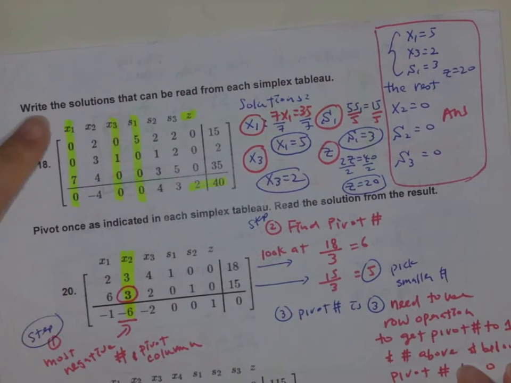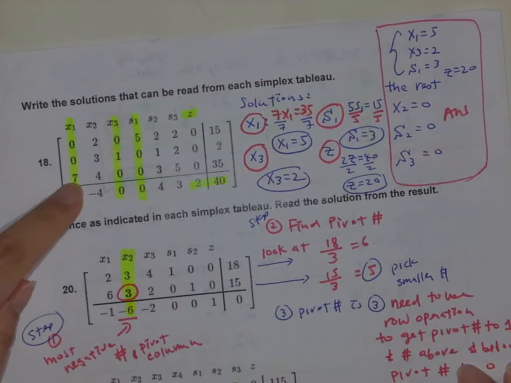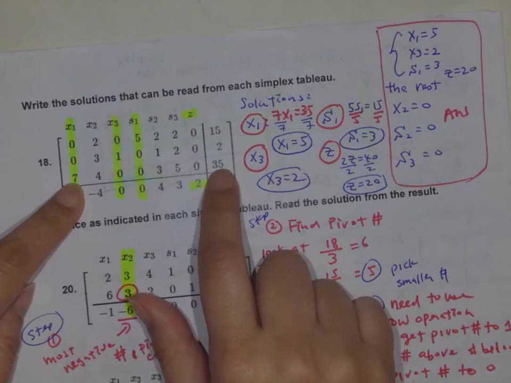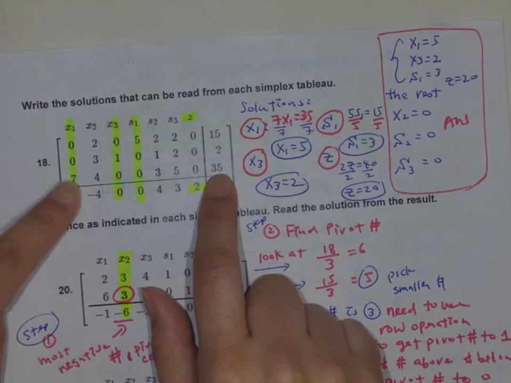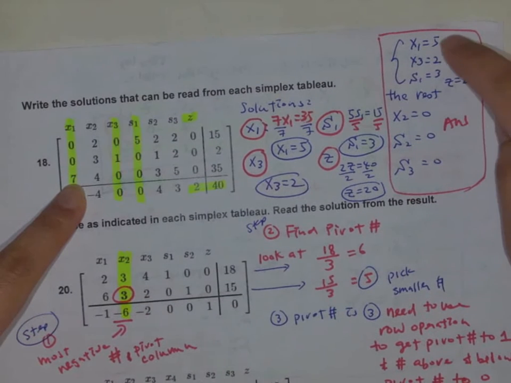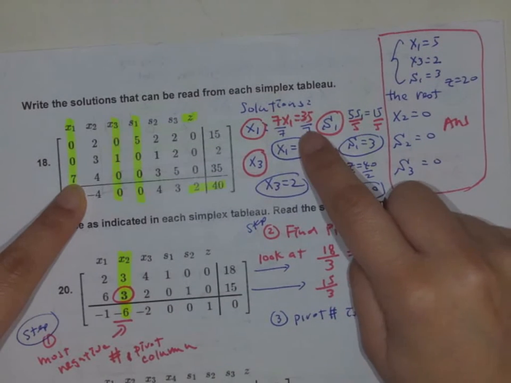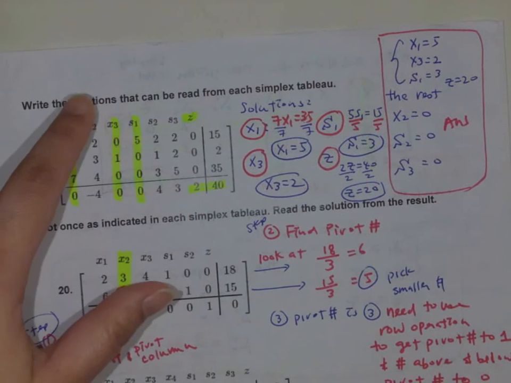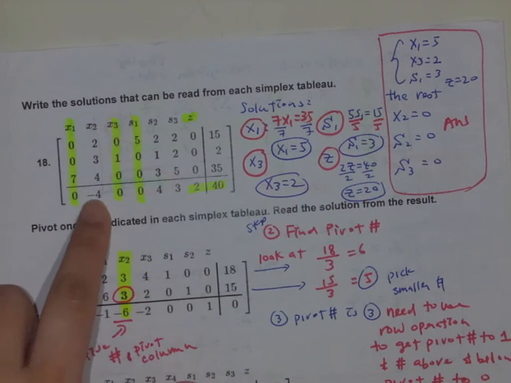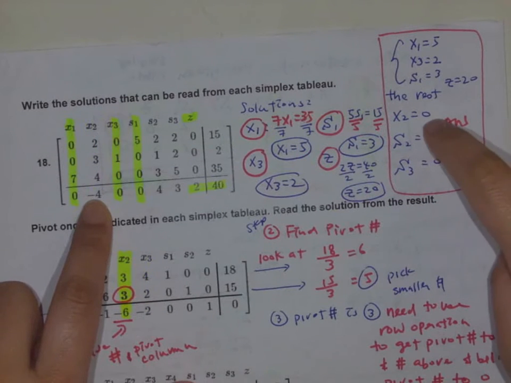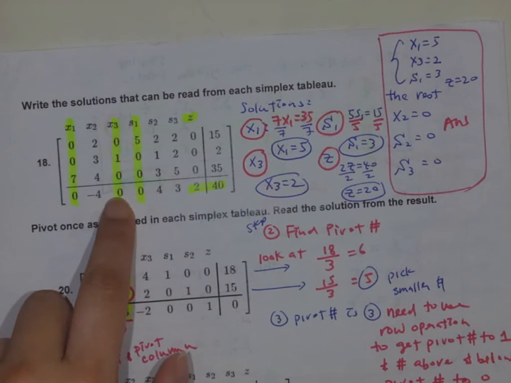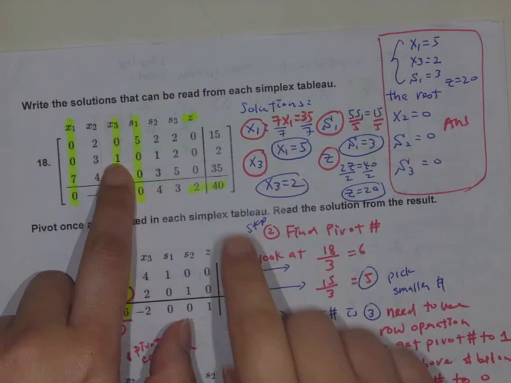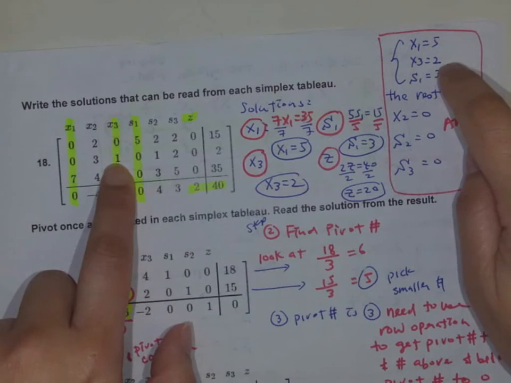Alright, so the first one, x1: I have 7x1 equal to 35. Divide both sides by 7, I have 1x1 equal to 5. So that's what I would have here, and I kind of did the step here. And then I don't have an x2, so x2 is going to be 0. And my x3 that's equal to 0, that's one of the answers. So 1x3 equal to 2. So x3 equal to 2.